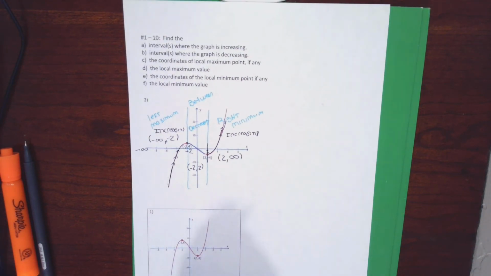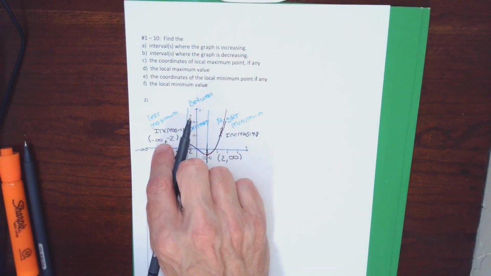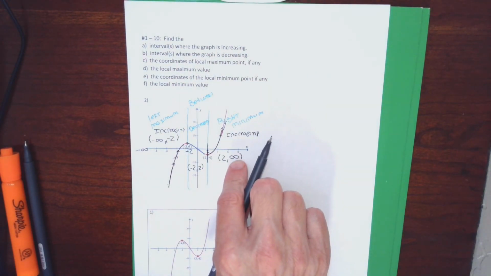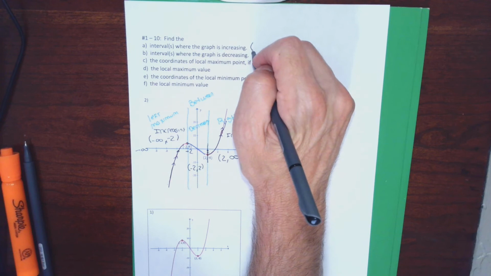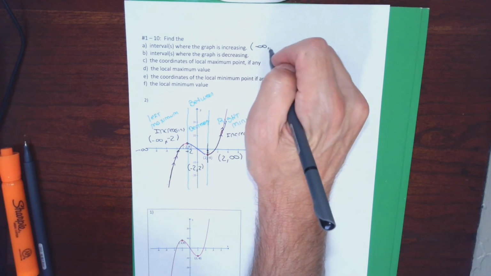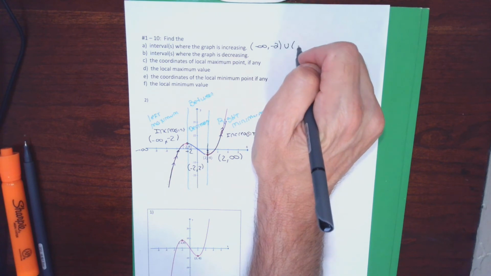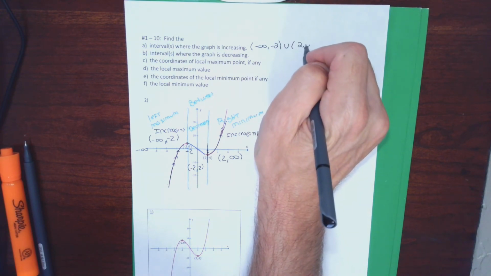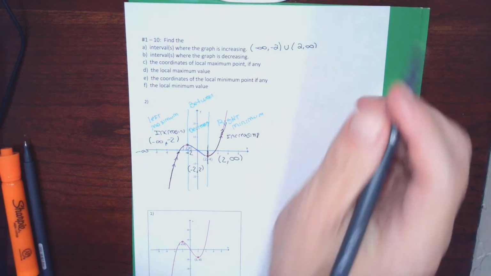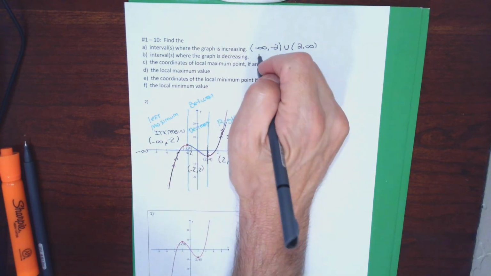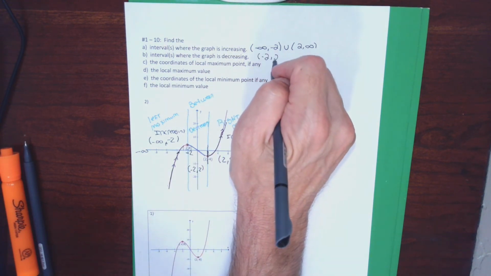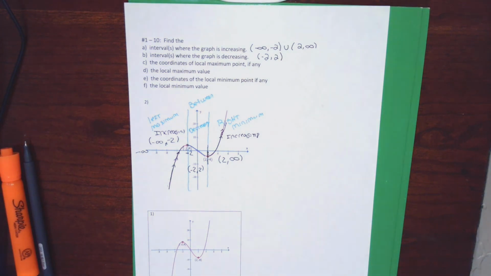Now I can answer the A and B questions real easily. For A, the first and the third intervals are increasing. So this is increasing from round parentheses only, from negative infinity to -2, a union or a U, and then 2 to infinity. And then that middle interval from -2 to 2 is the decreasing interval.